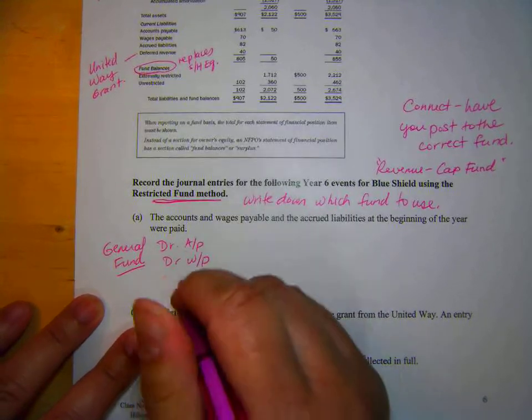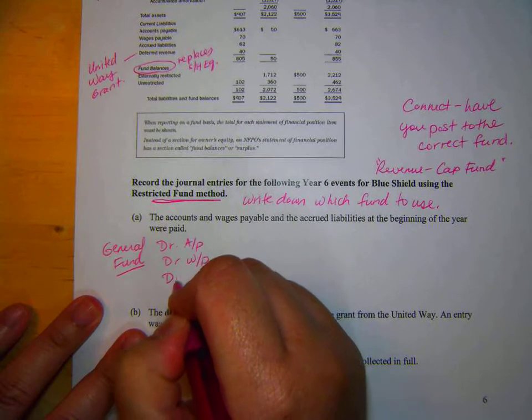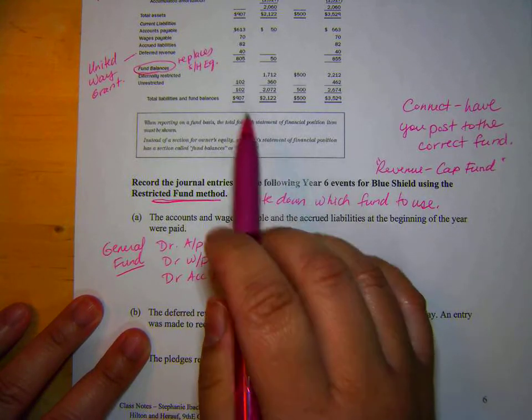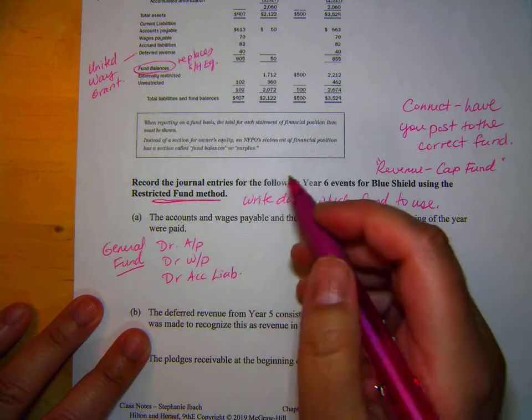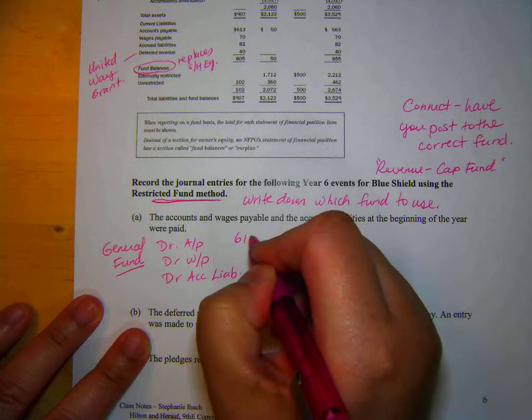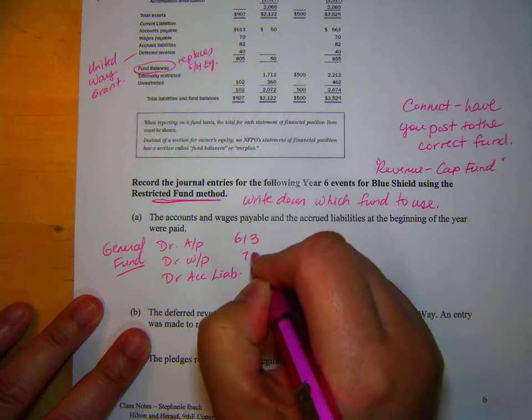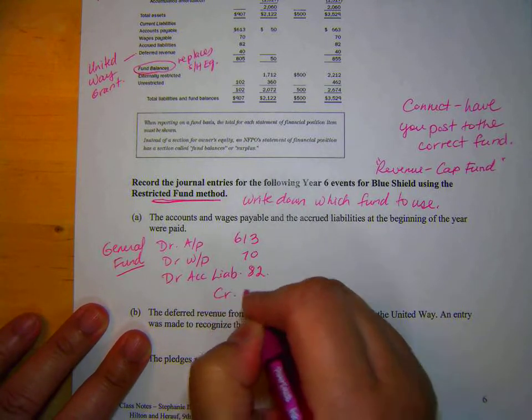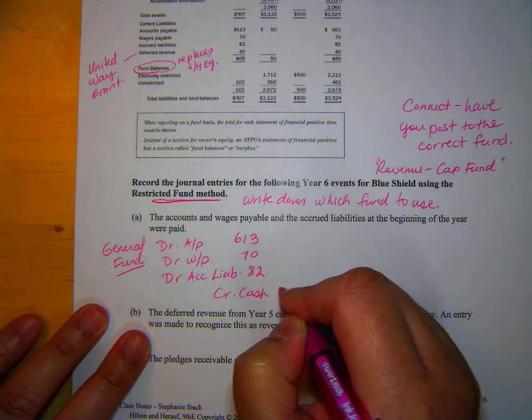And the numbers just from up here are 613, 70, and 82. And so we're going to credit cash for the total of that, which is 765. So that's a fill in the blank number we just added.